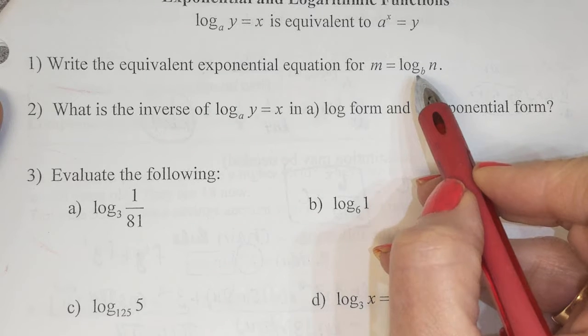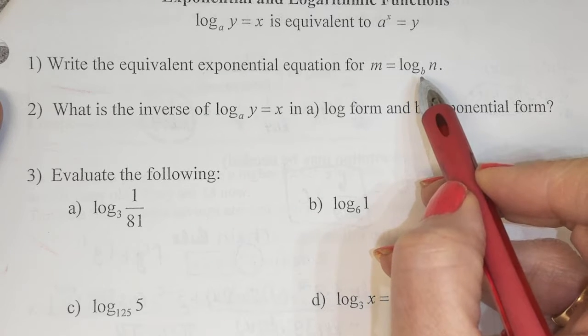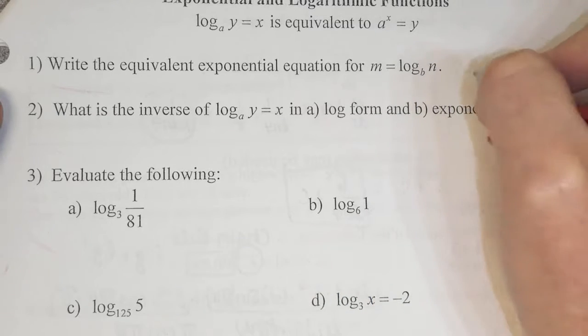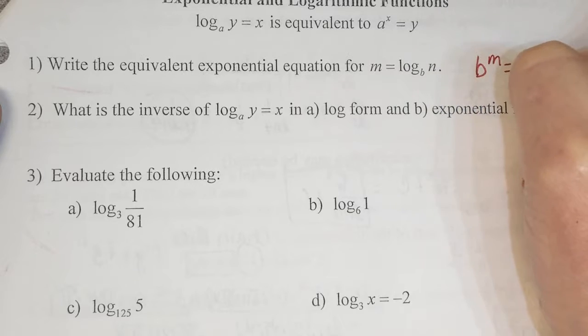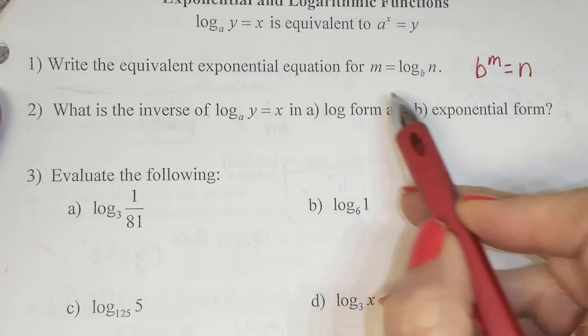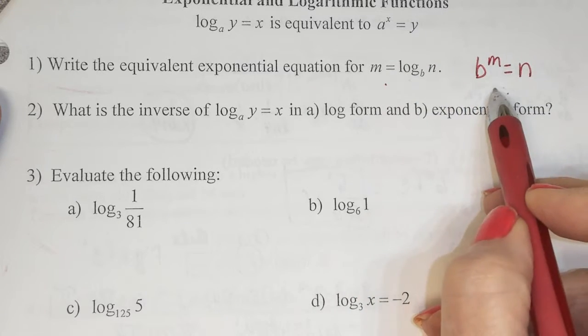So what would be equivalent to this? Well, you have to find the base. What's the base, you guys? B, so we have to do b to what? To the m equals n. Good job. So these are going to be also equivalent.